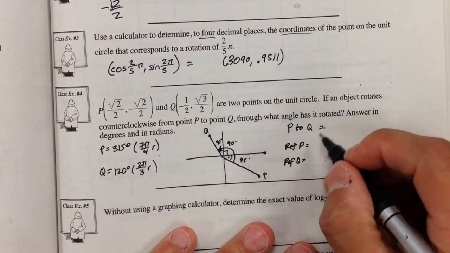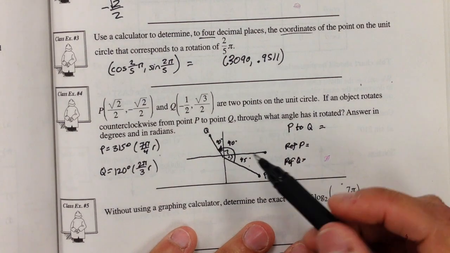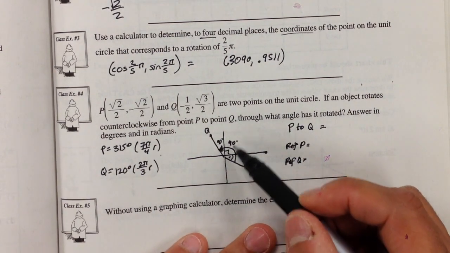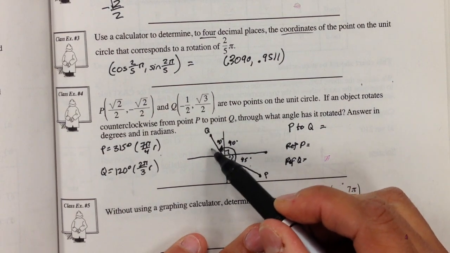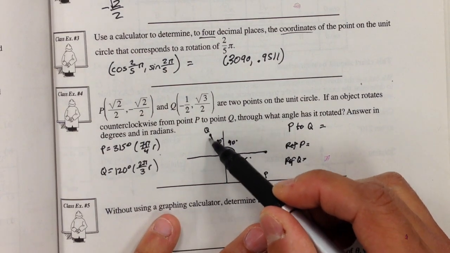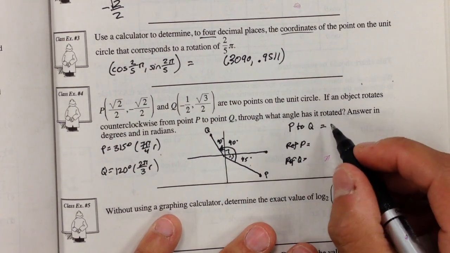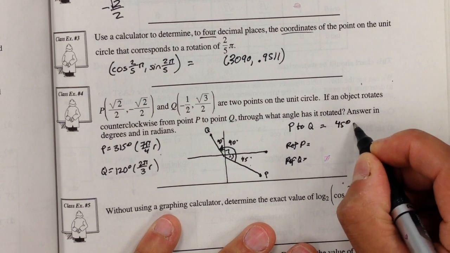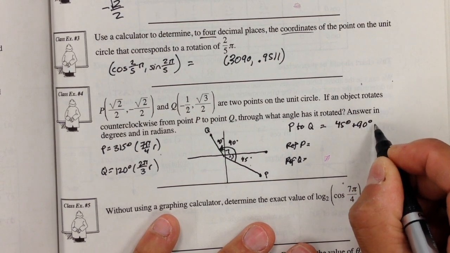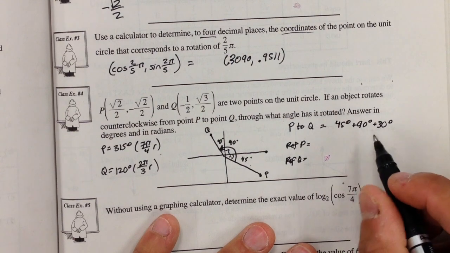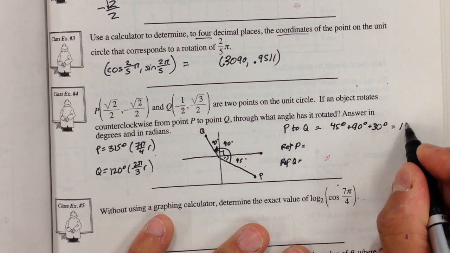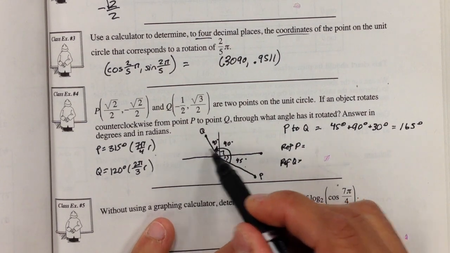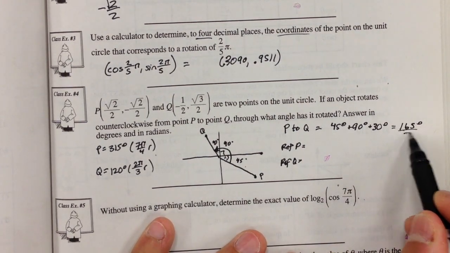And so if I add up all these reference angles, actually the only one that is an actual reference angle is this angle here, 45 degrees. The other ones are not reference angles, because they're not a small acute angle to my x-axis. But from P to Q, I'm going to have 45 degrees plus 90 degrees plus 30 degrees, which leaves me with 165 degrees. So this angle that it rotates through is 165 degrees.